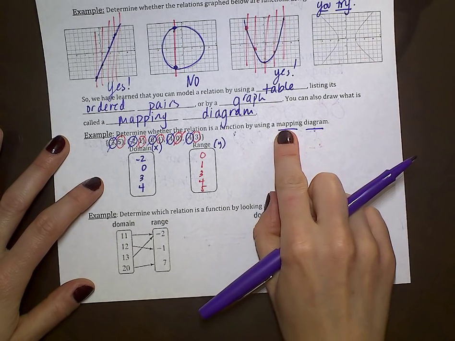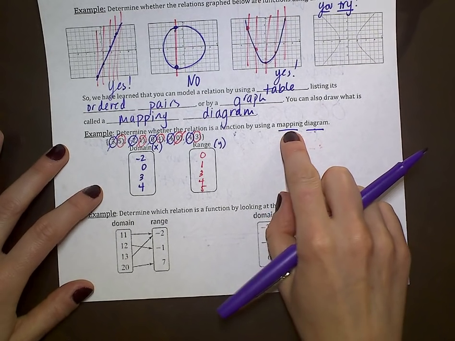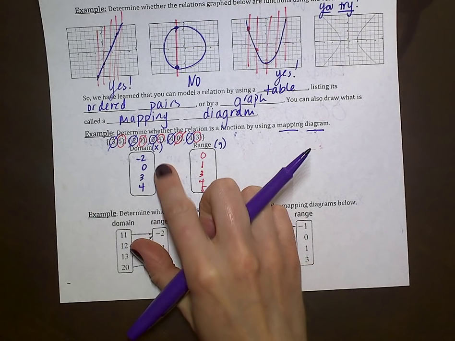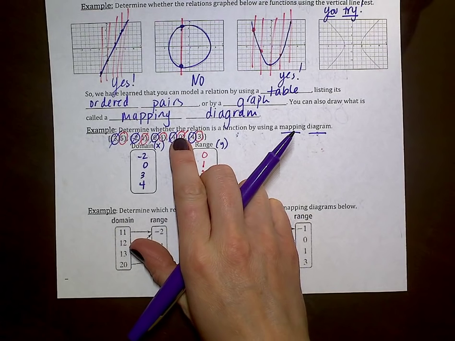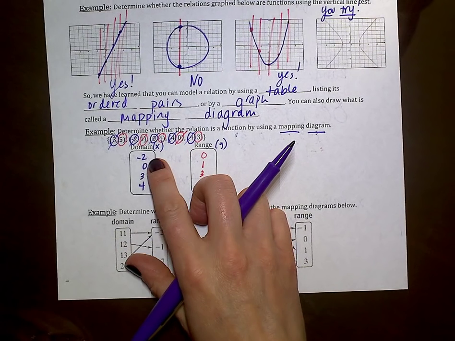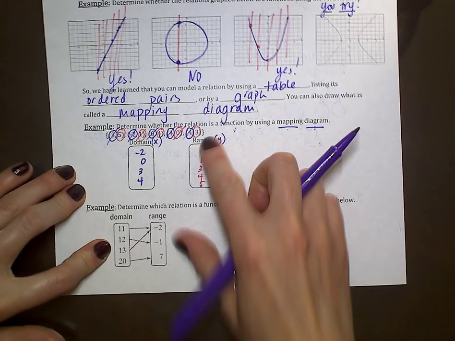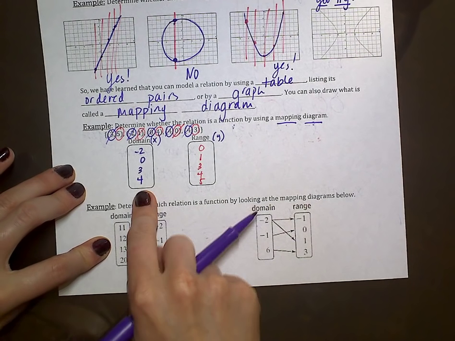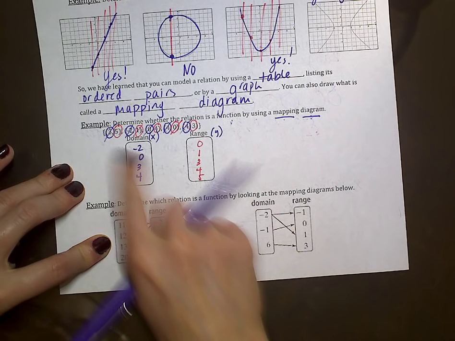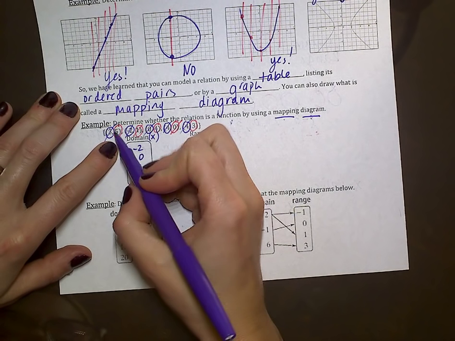The mapping part of this, though, don't forget to do. So in an example like this, you may not even have the ordered pairs listed out, but you do want to show someone what x, what domain goes with what y. So you draw arrows to map the x's onto the y's. So come back to your ordered pairs here. Here's what I would do.